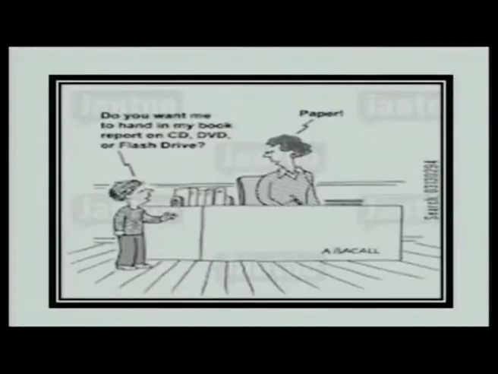Now let's see what this cartoon says. This says, do you want me to hand in my book report on CD, DVD or flash drive? The student is asking his teacher, and the teacher says very sarcastically, paper. This might be a sarcasm, a comment on the way our teachers are prepared to teach in the classrooms. Here the student is more advanced. He is not thinking about paper, but the teacher is still stuck to the paper.